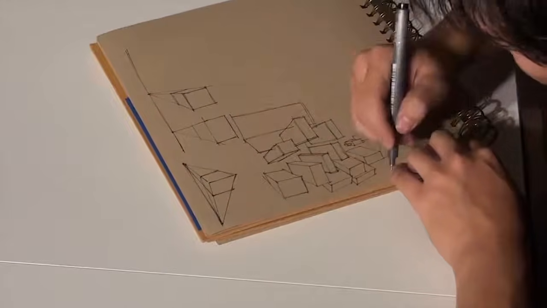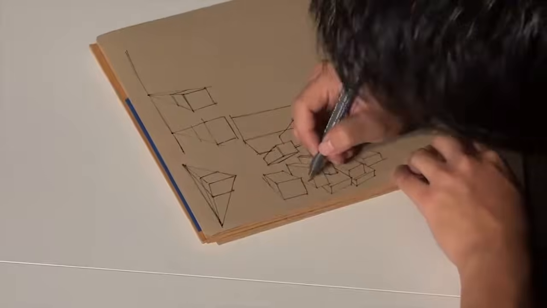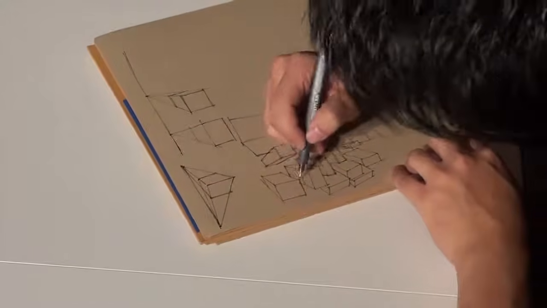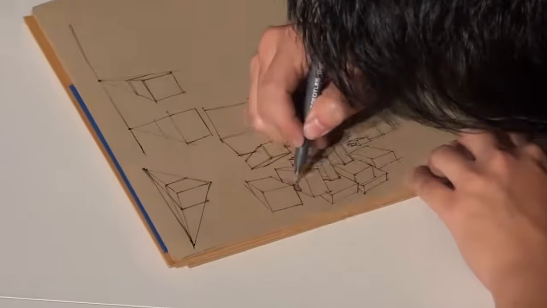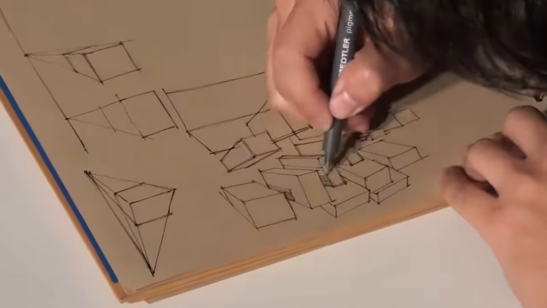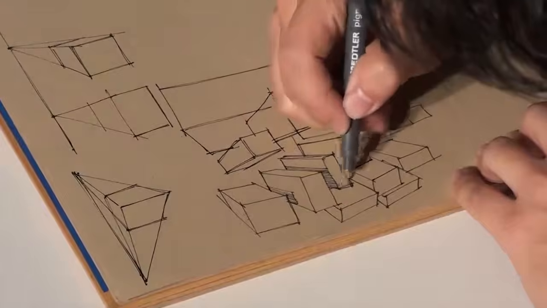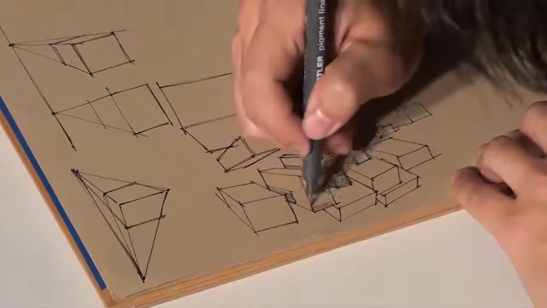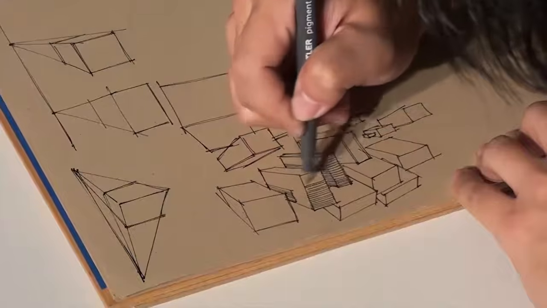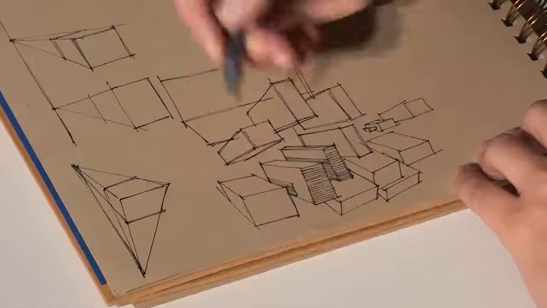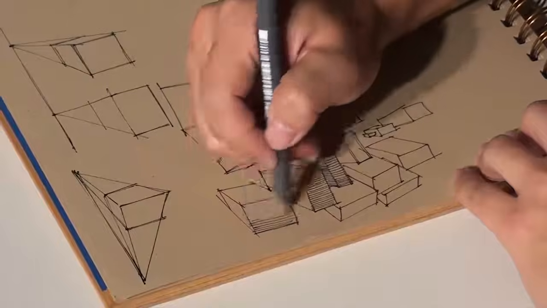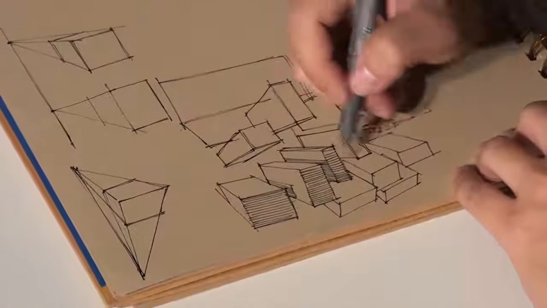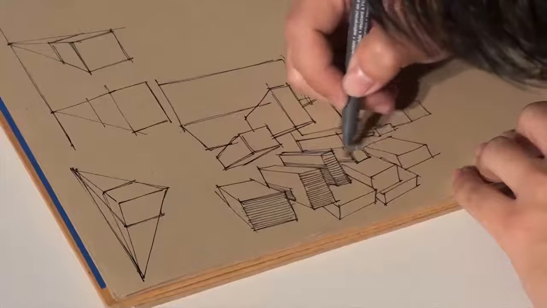From here, you can also think about applying some of your shadows. Cast shadow coming down. And you don't have to fill up the entire space or all the boxes in perspective with shadow. You could just pick a certain area and start to flesh it out from there, just to practice.